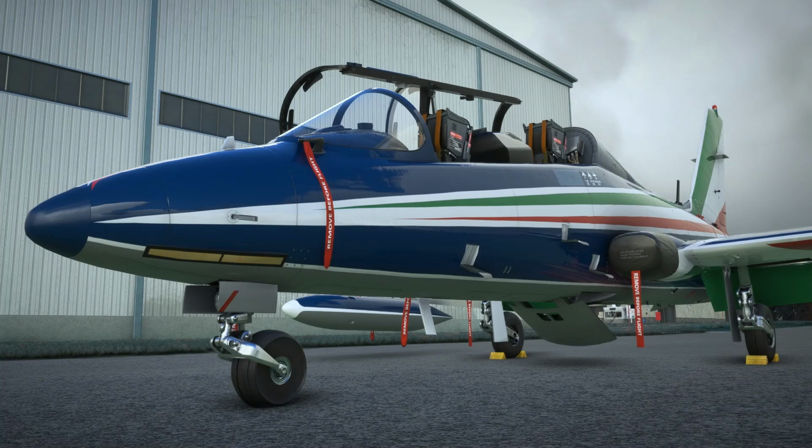Whilst the India Foxtrot Echo MB-339 is not currently one of the fastest aircraft available in the sim, it is still one of the most fun to fly. It's still an excellent add-on. Other than its lack of top speed, I think the little Aermacchi jet should fare pretty well on the Mach Loop. It's certainly a run I'm looking forward to.